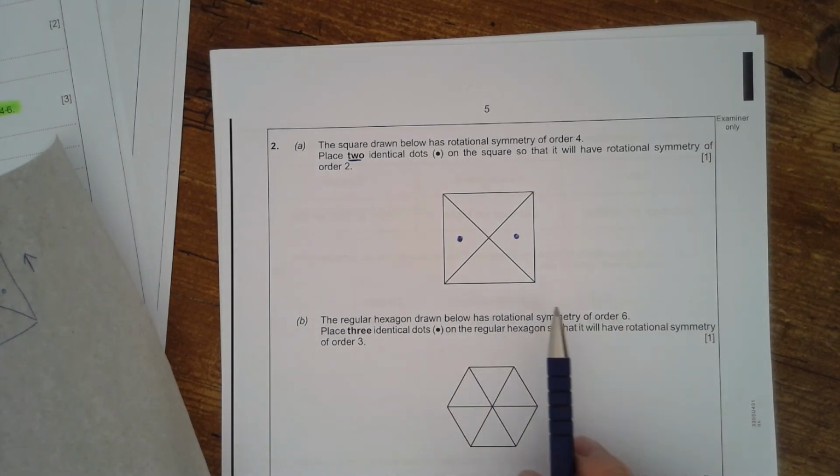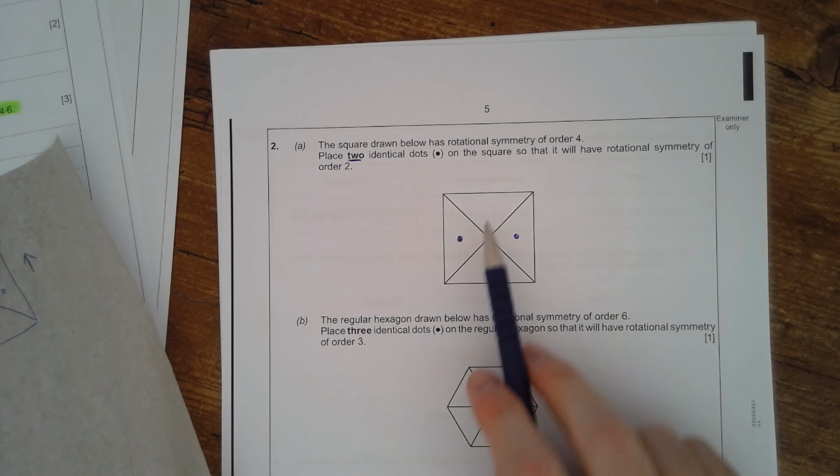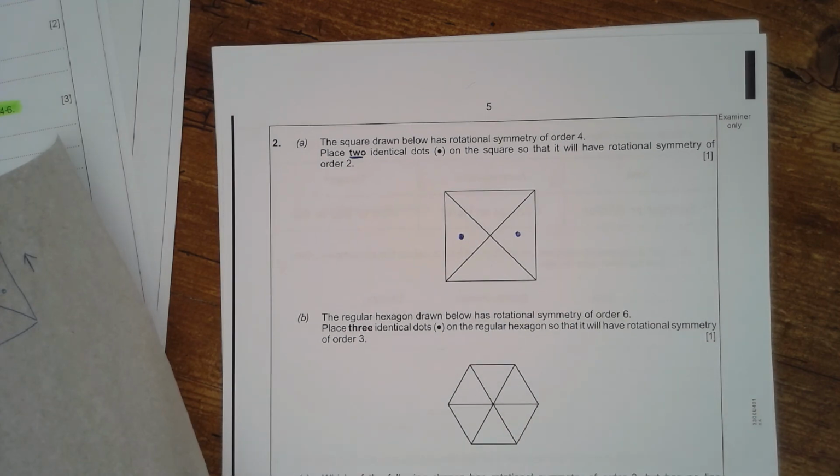Now, in terms of where you could have had those dots, I put them there and there. You could have put them there and there as well. That would have also worked.